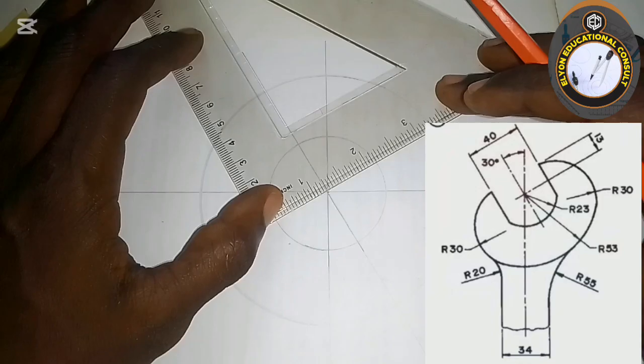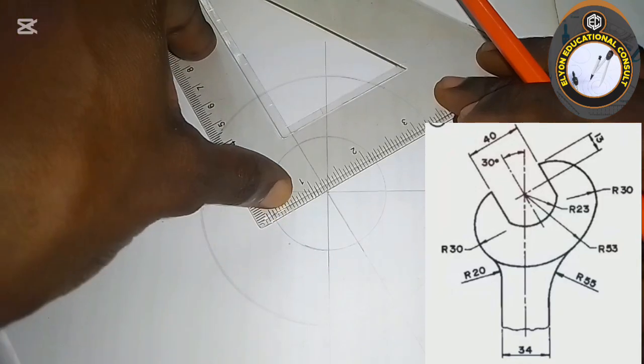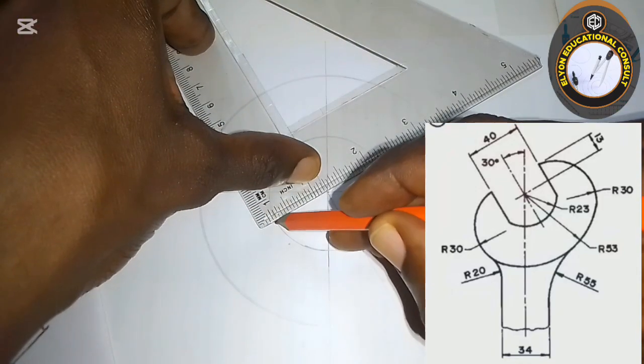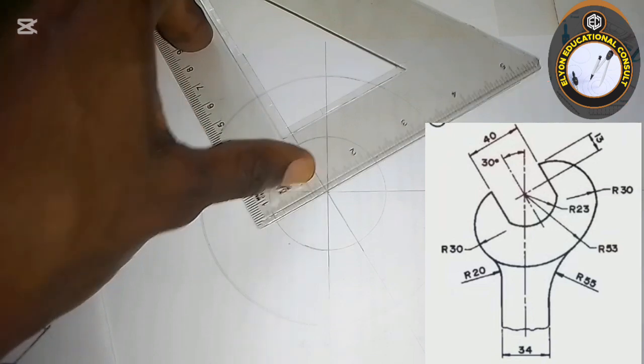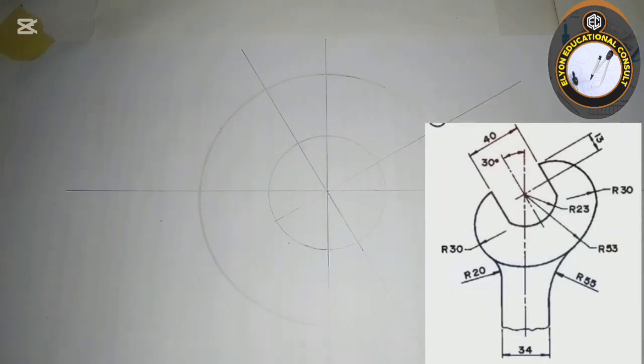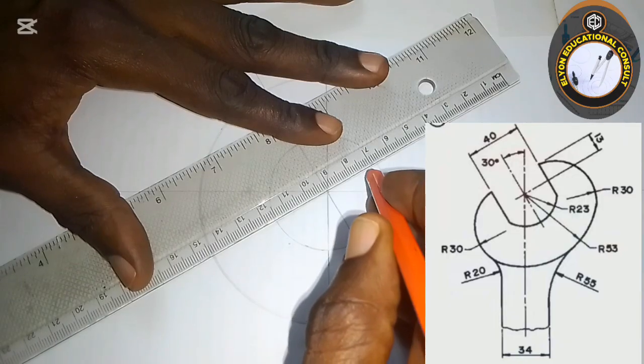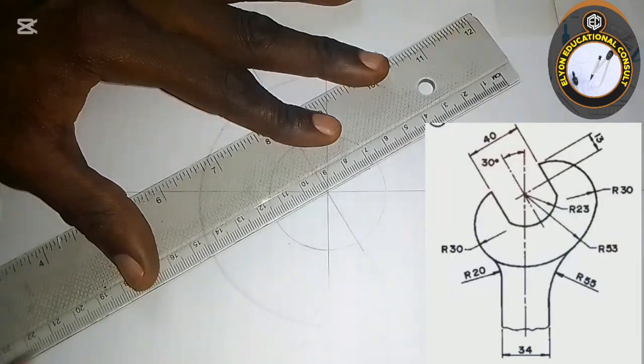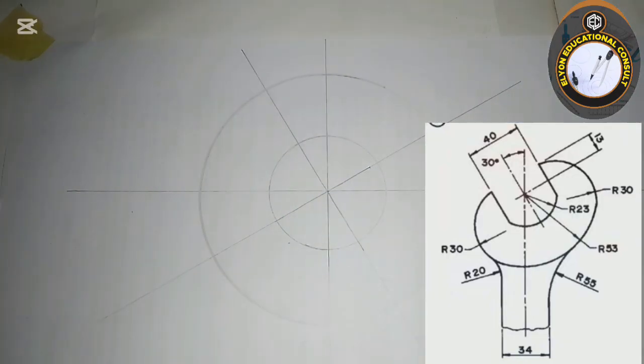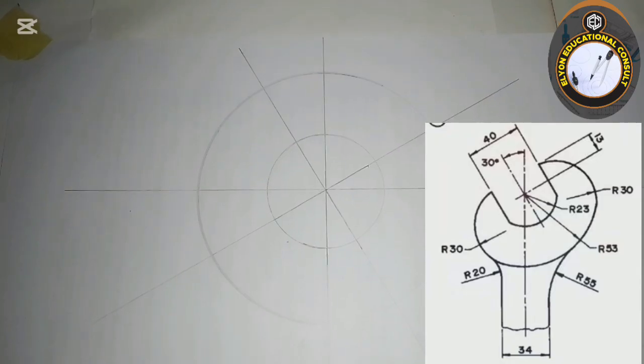Then you can draw a perpendicular line this way. I hope you can see that. So you can further drop the lines later, we might need it. Okay, so we have that. Everything should be thin at first. Okay, I hope you can see that.